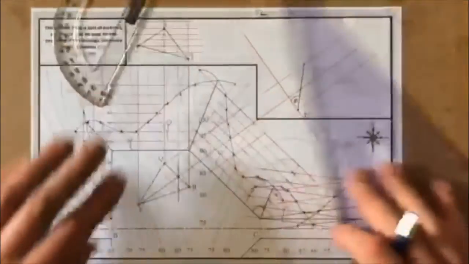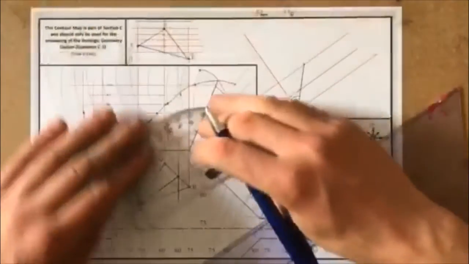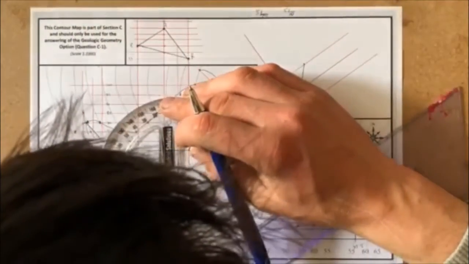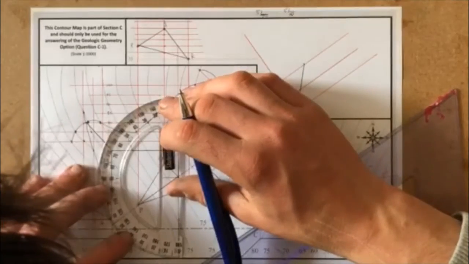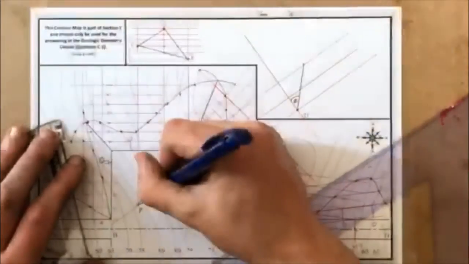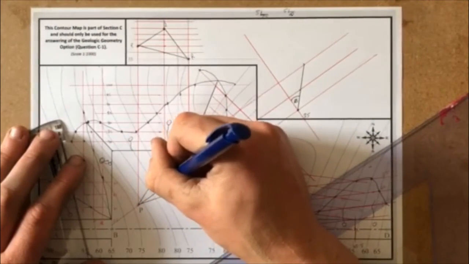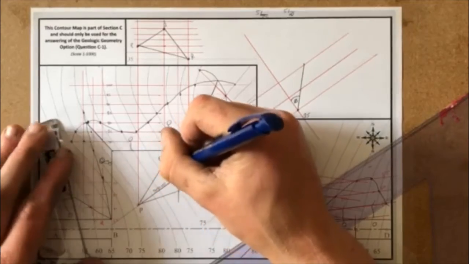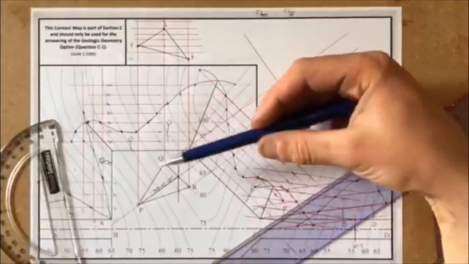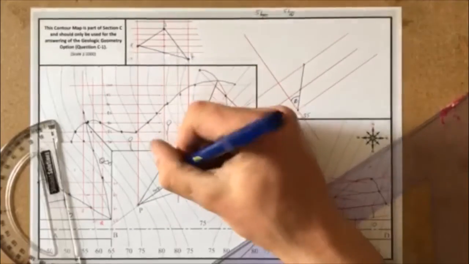My protractor doesn't cover it, so I just have to extend it down a bit further. So it's 125 degrees. Strike 125 degrees. And what direction is it going? This is north, so it's going southwest.